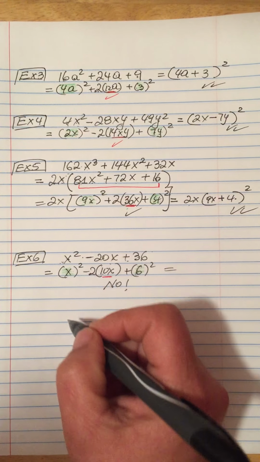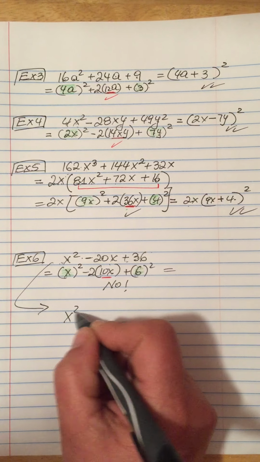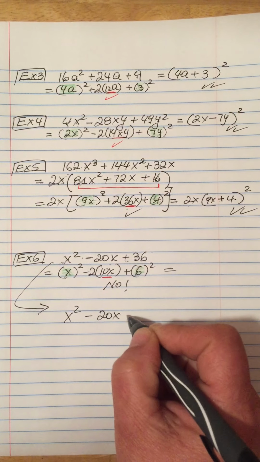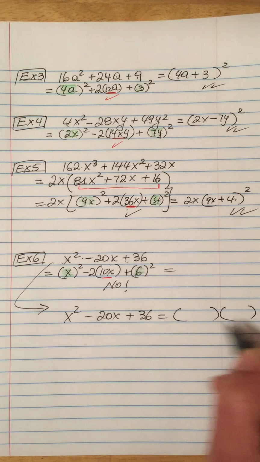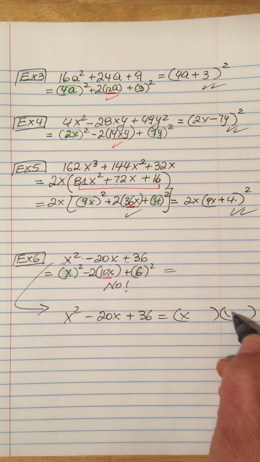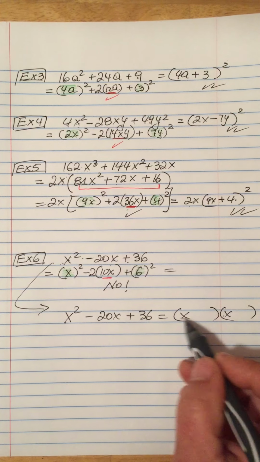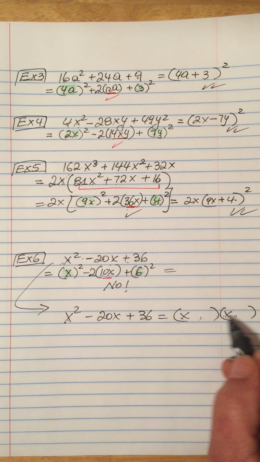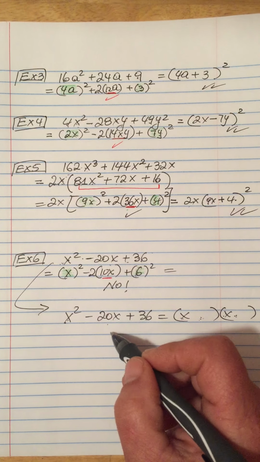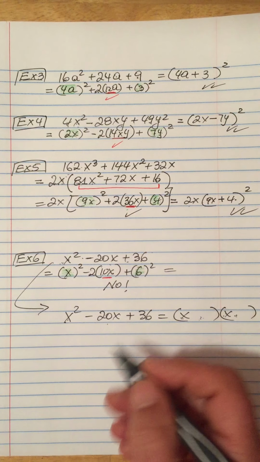But let me check. Let me rewrite this again. So I have x squared minus 20x plus 36. And if I can factor, I will write here x times x, because these are the factors of the first term of the trinomial. X times x is x squared. Now I need two numbers. If I find these two numbers, yes, this is factorable, okay? If I cannot find them, then I say it is not factorable.